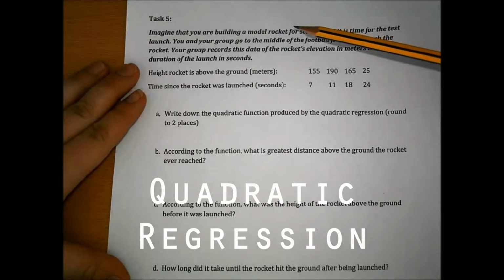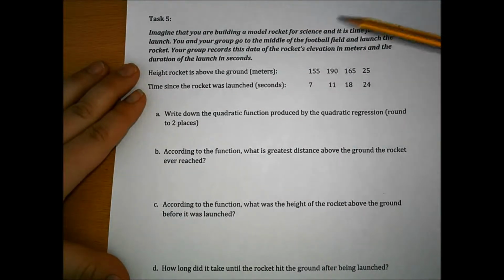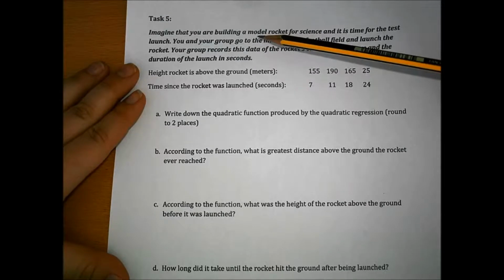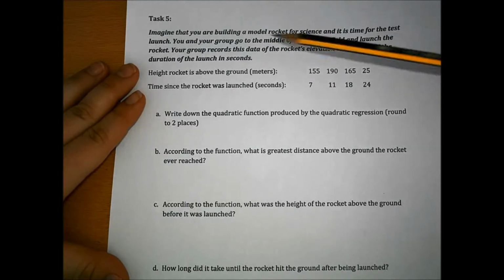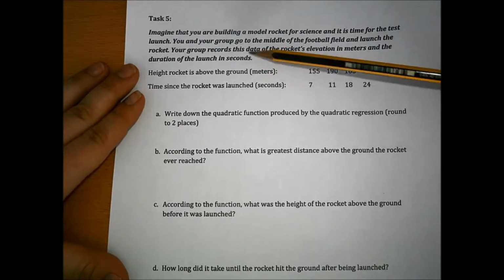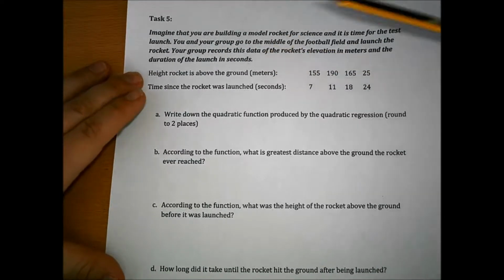Imagine that you are building a model rocket for science, and it is time to test the launch. You and your group go to the middle of the football field and launch the rocket. Your group records the data of the rocket's elevation in meters and the duration of the launch in seconds.